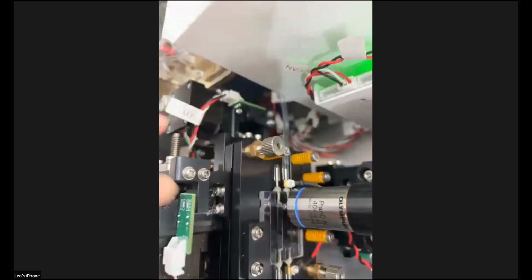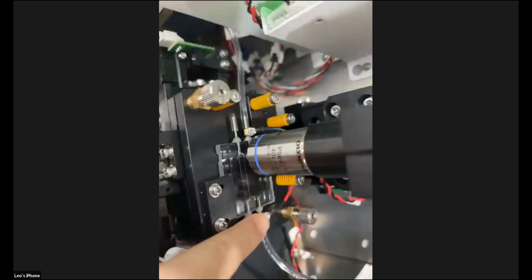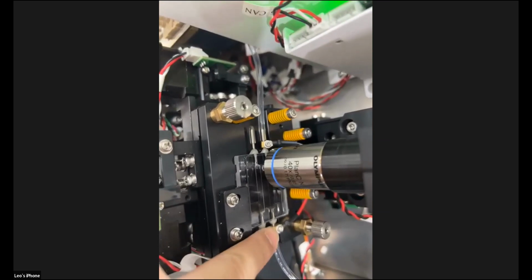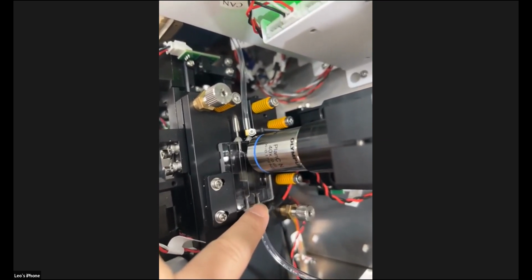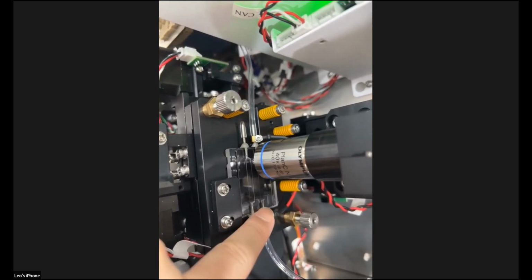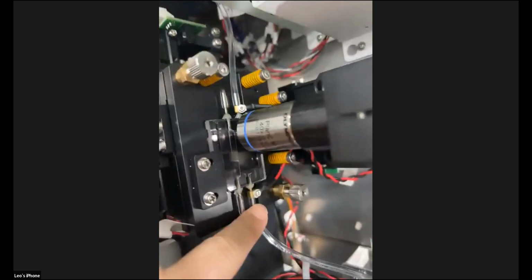You can see from here that there are two screws that connect to the metal tube of the slide of the flow cell, the flow chamber. I'm not sure if you can see that.